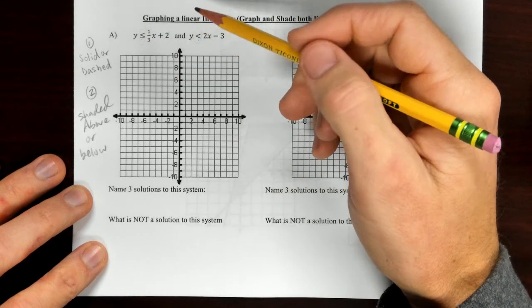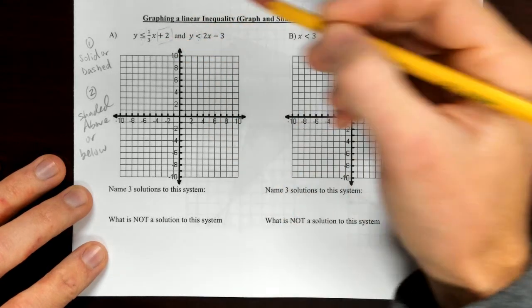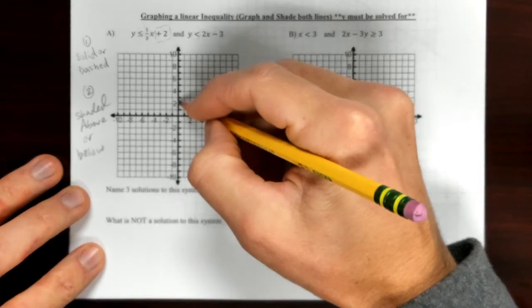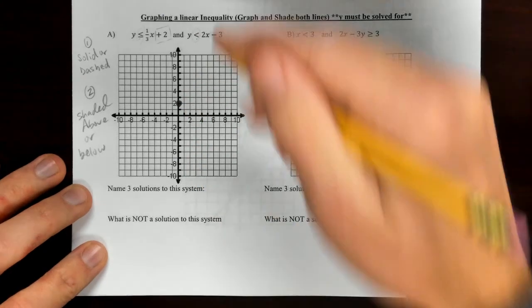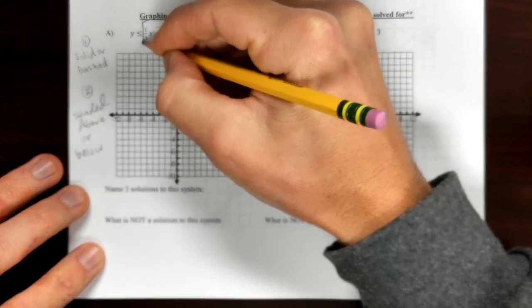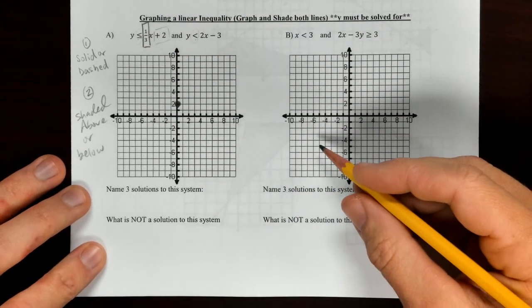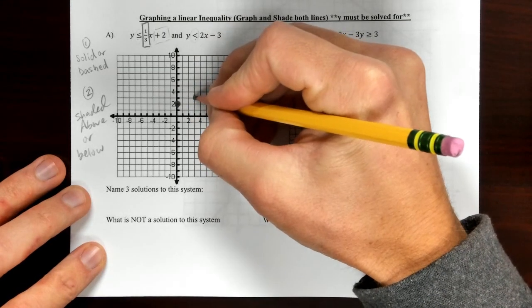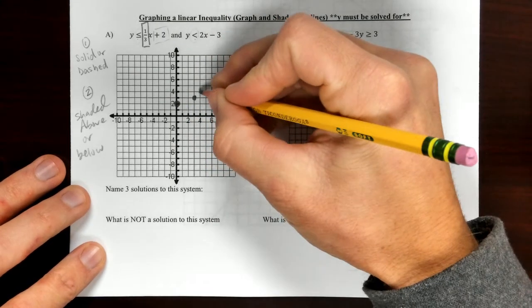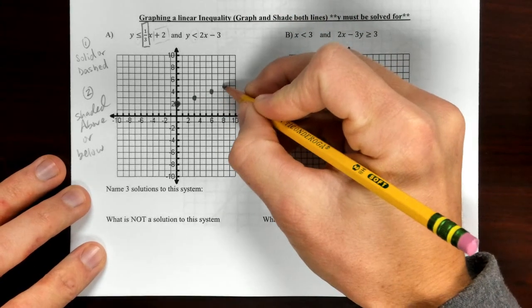So we're good. The first thing I need to do is graph my y-intercept, which in this case is a positive 2. Go over 0, go up 2, there's your first point. From there, look at your slope, m, rise over run, which in this case is rise 1, run 3. So I'm going to go up 1 and to the right 3. Go up 1 to the right 3.